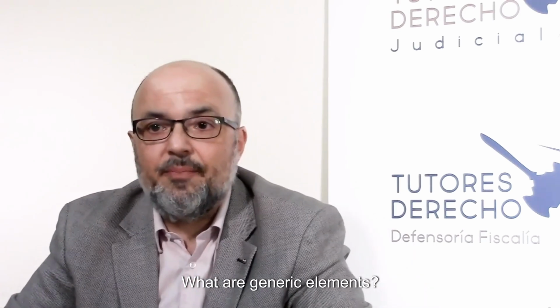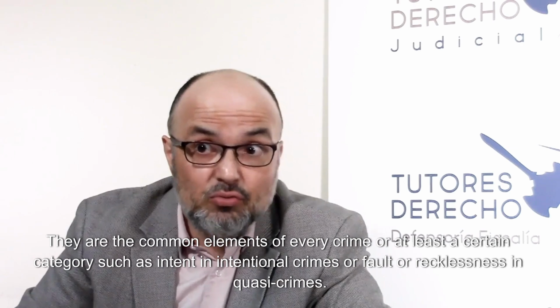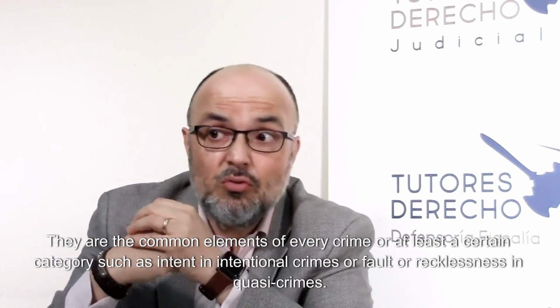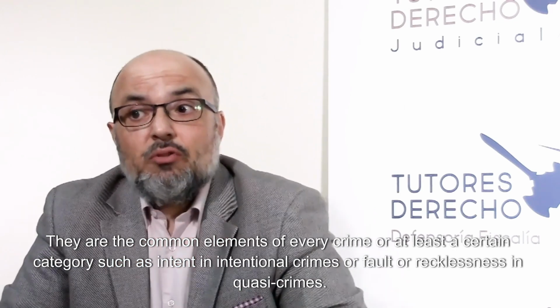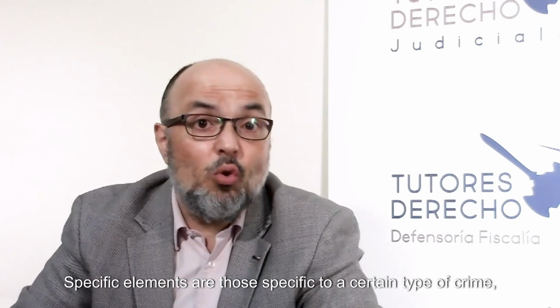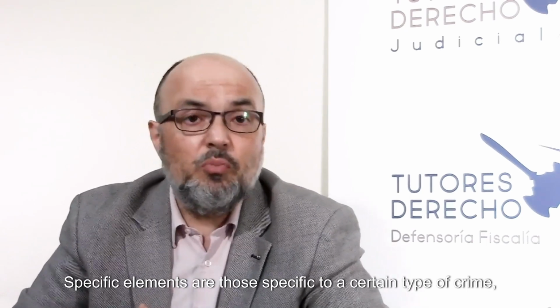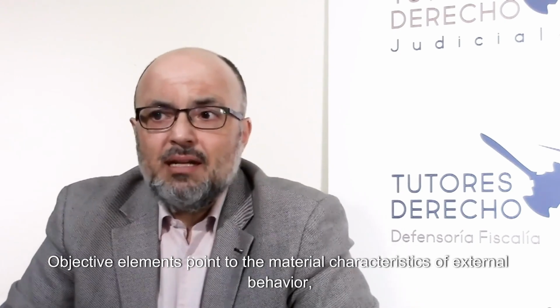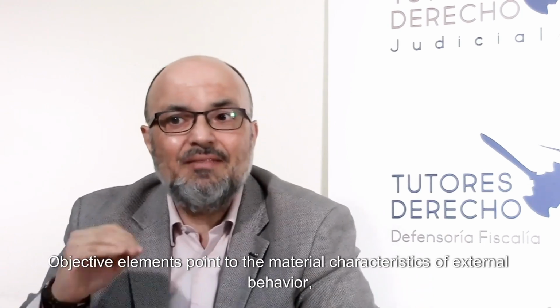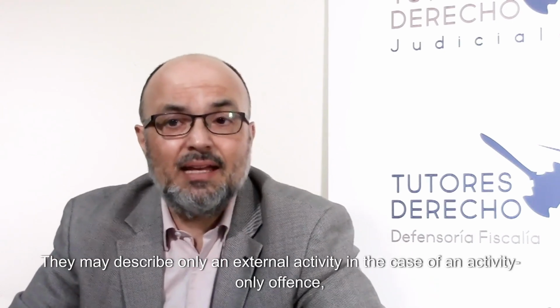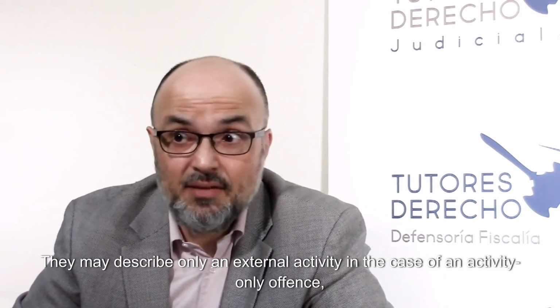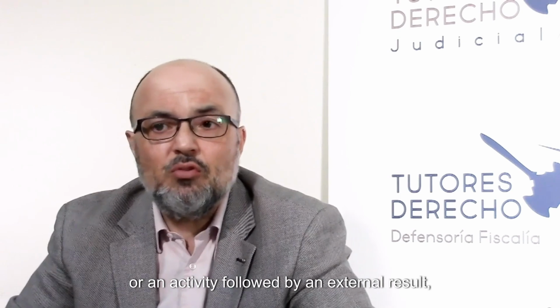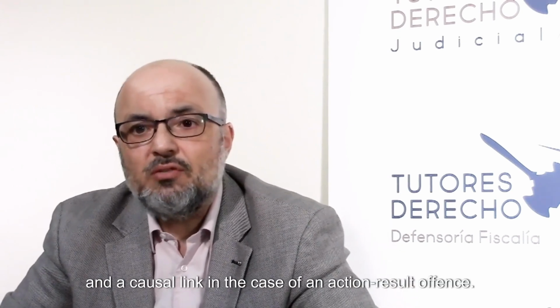What are generic elements? They are the common elements of every crime, or at least a certain category, such as intent in intentional crimes or fault or recklessness in quasi-crimes. Specific elements are those specific to a certain type of crime, for example, motive of profit in crimes of robbery and theft. Objective elements point to the material characteristics of external behavior, which is why it is called the objective type. They may describe only an external activity in the case of an activity-only offense, or an activity followed by an external result, and a causal link in the case of an action-result offense.